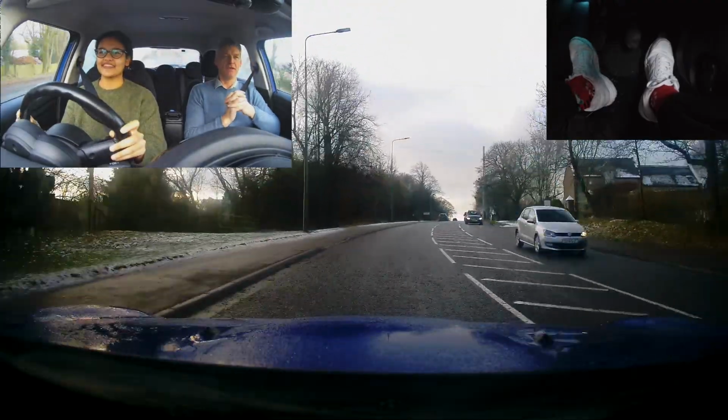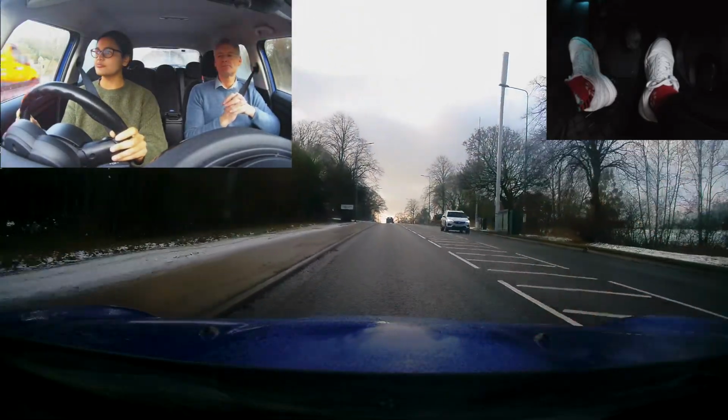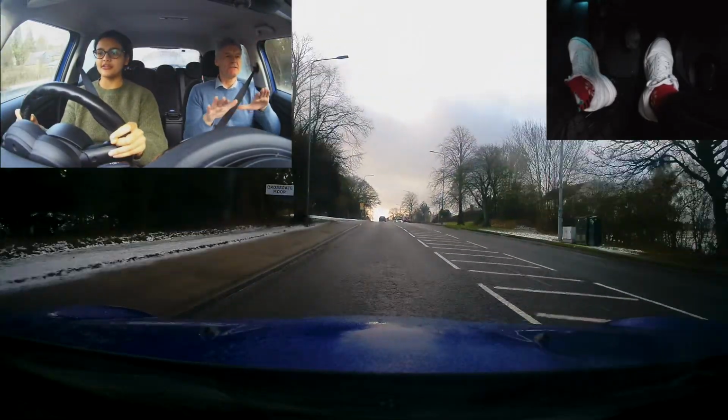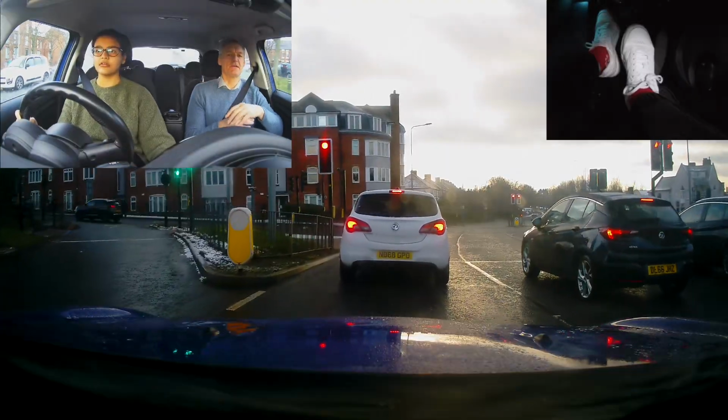Right, well, we come to them, yeah? Yeah. So there's a school sign, cross 40 again, repeater sign. Your speed feels all right at the moment, isn't it? Yeah. That's a nice gap, isn't it?